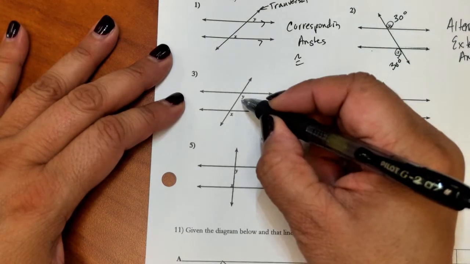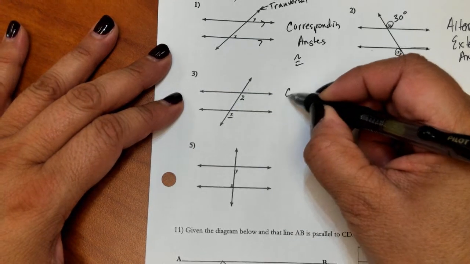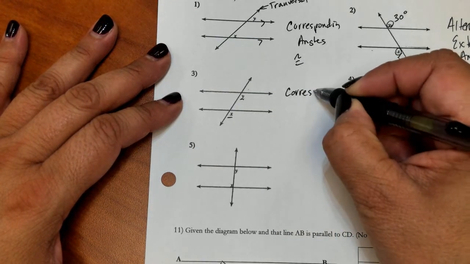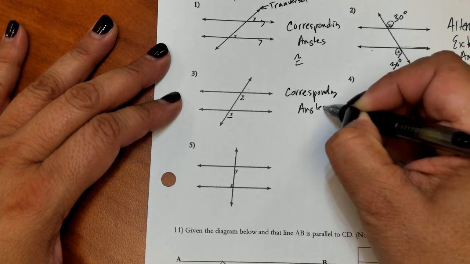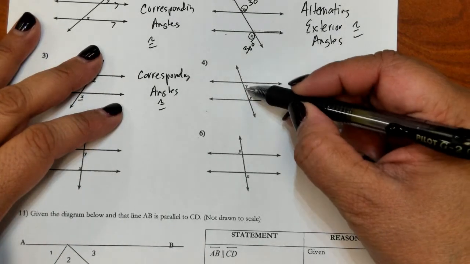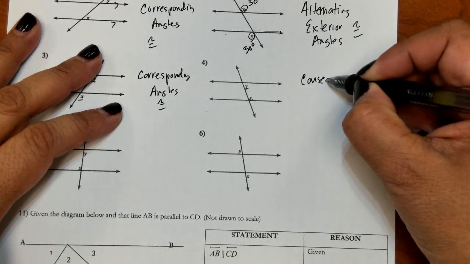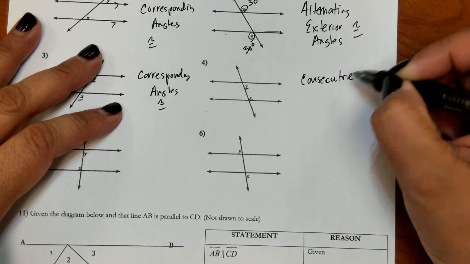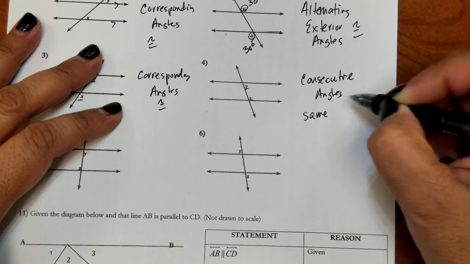Number 3, when they're below or above the two lines, those are also called corresponding. These are below the lines, but they're both on the same side. We call them corresponding angles. They're also congruent. Now, notice here on the transversal, they're on the same side, so we call them consecutive angles. We also call them same side.